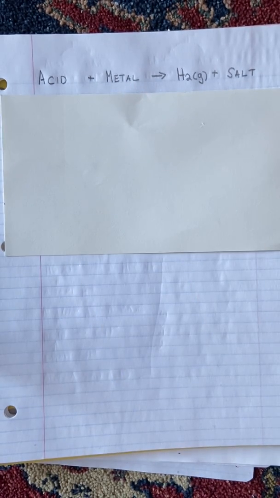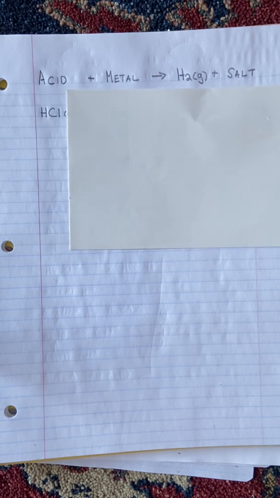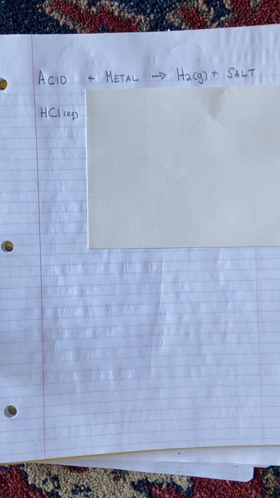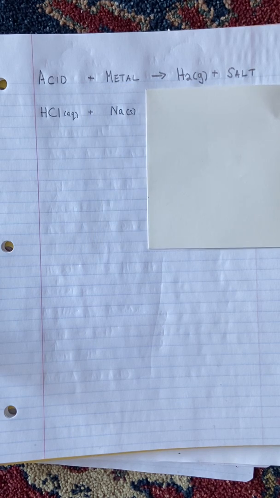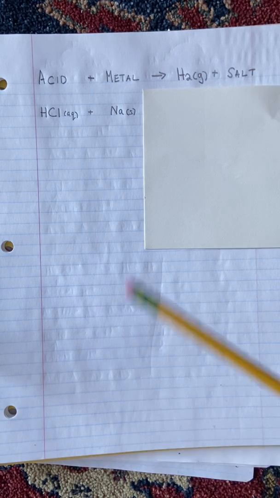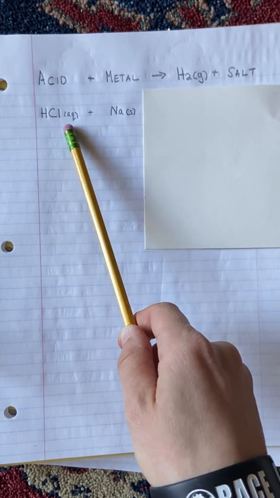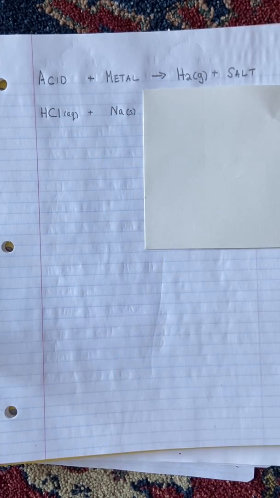In the case of hydrochloric acid, which is HCl, if you don't know that by now, make sure you look that up on Table K. That's a list of common acids. So if I have some hydrochloric acid and I react it with the metal sodium, my hydrochloric acid is going to be an aqueous solution and my sodium is going to be a solid. These are going to react.